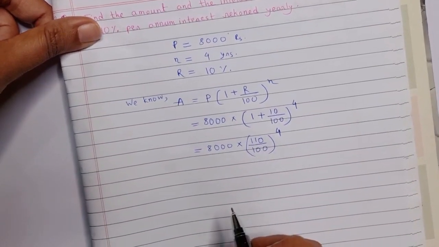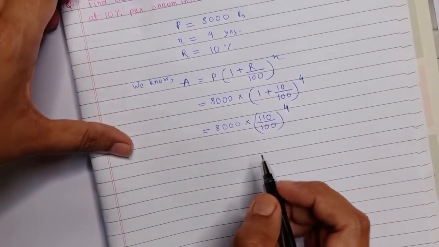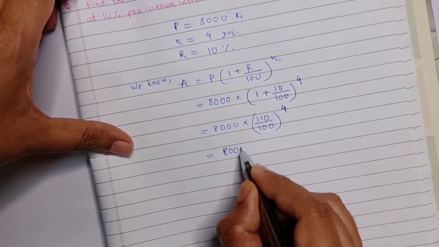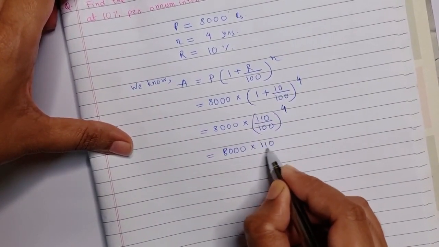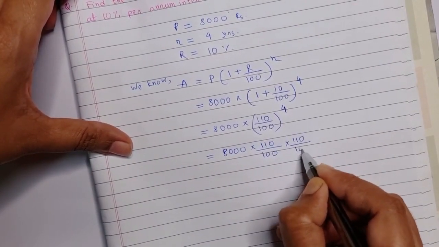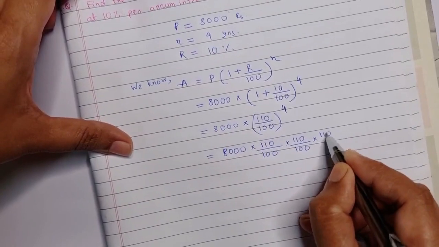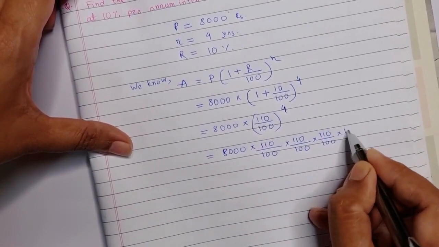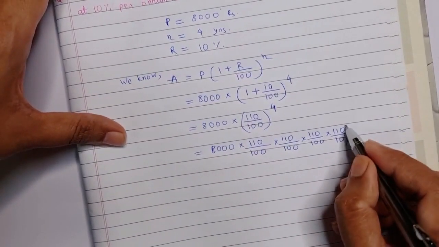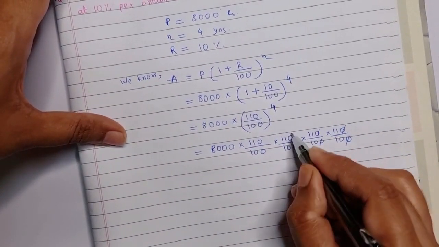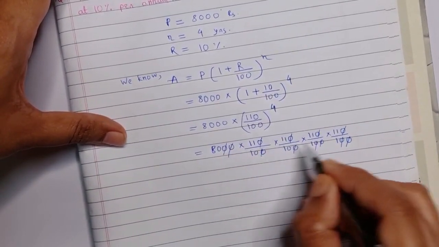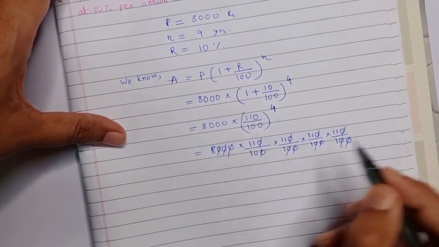If you did not understand, just pause the video and watch again. Whole to the power 4 means this number is being multiplied 4 times. Now let's cancel the zeros, and 1, 2, 1, 2, 1, 2.